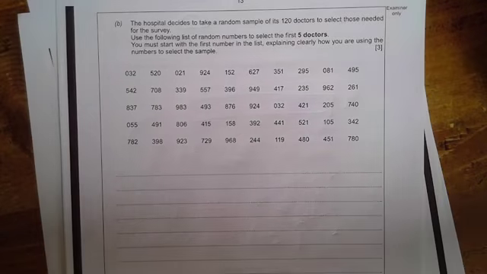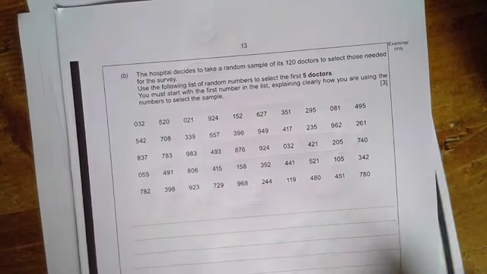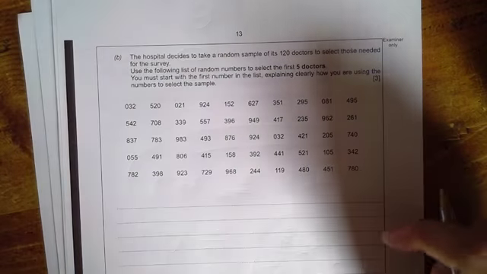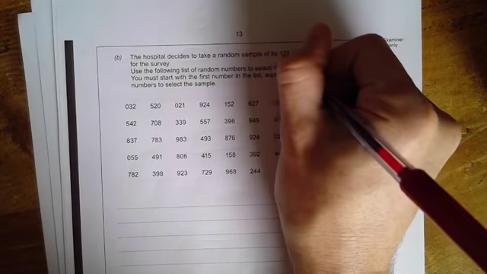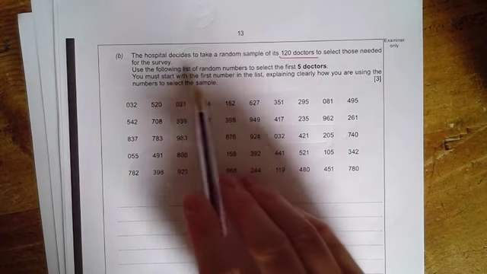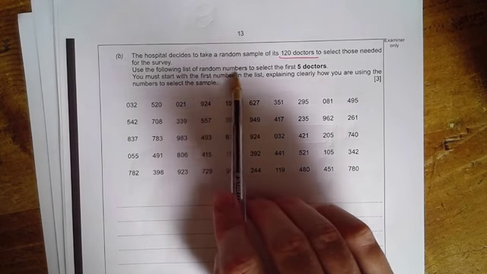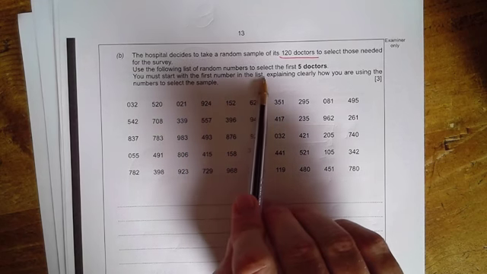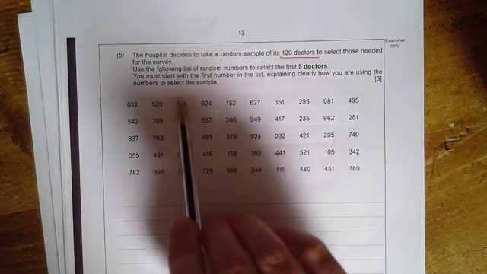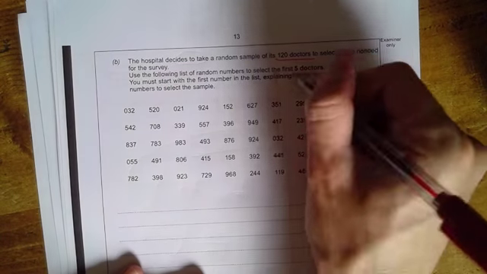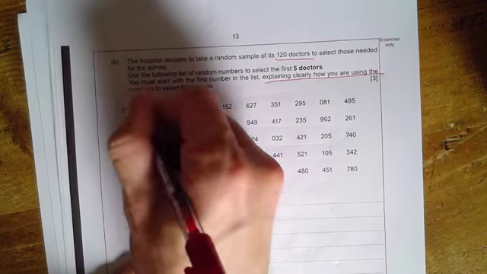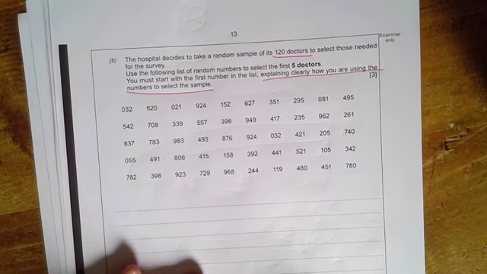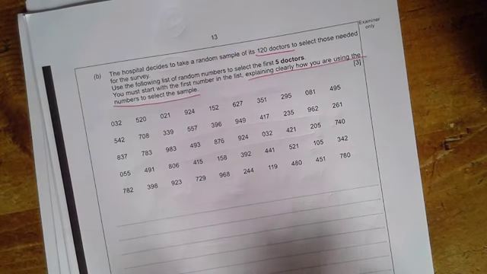Okay, the next question is one on random sampling, and they've given us a set of numbers here. Now, we know we have 120 doctors. It says use the following list of random numbers to select the first 5 doctors. You must start with the first number in the list, explaining clearly how you are using the numbers selected in the sample. Now, this bit is key, because lots of you did not do that in the PPE. Okay, if it says you must explain, then you must explain.